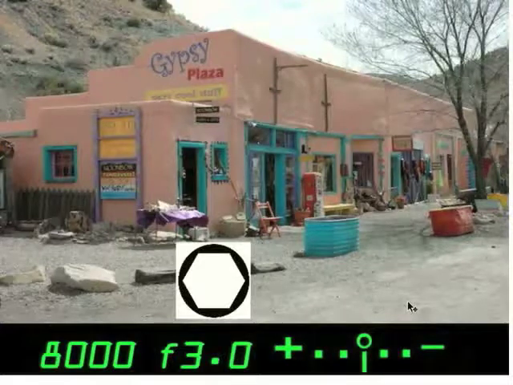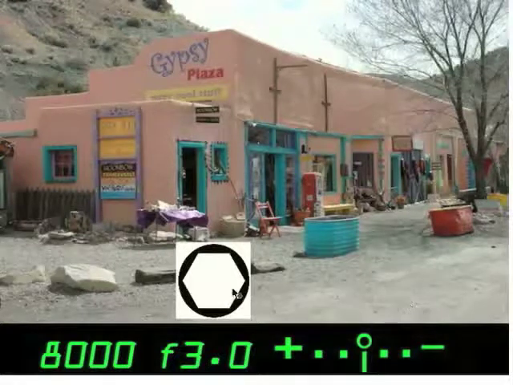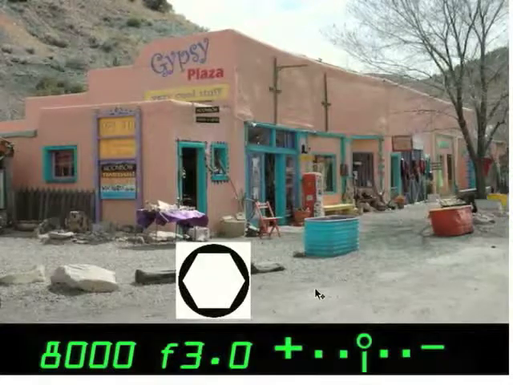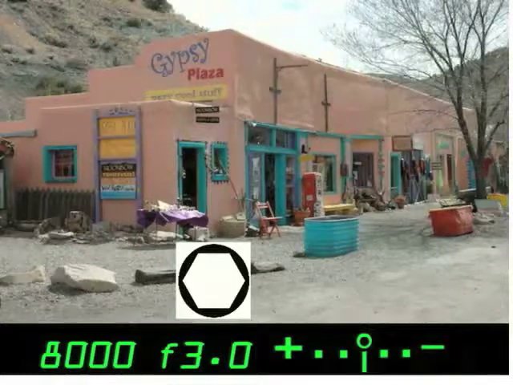If we wanted to take a really fast shutter speed shot of something, we would have had to do it at f3.0. That's not a whole lot of depth of field, remember. That's very shallow, but as long as your scene is really far away, distant, you won't have any problems there. Okay?